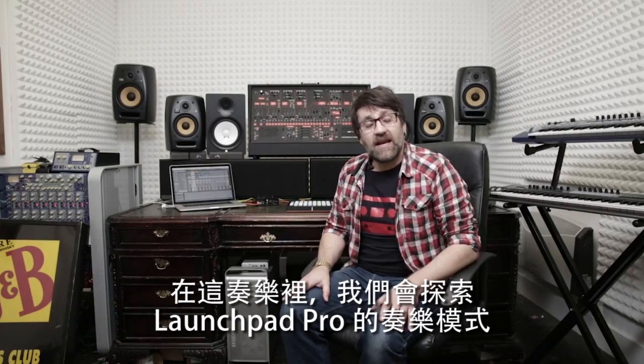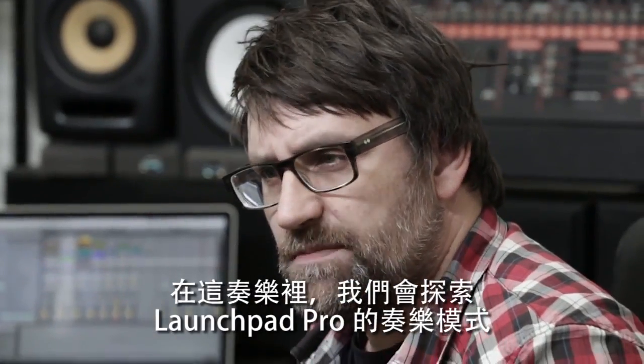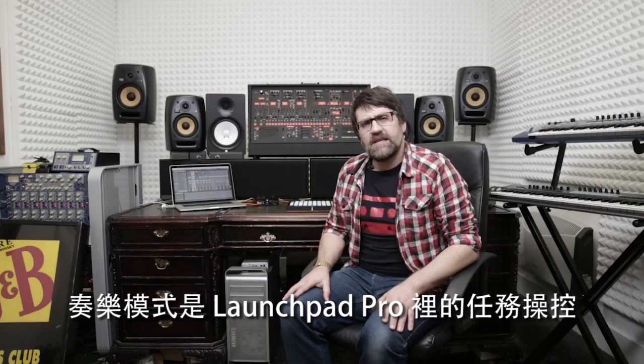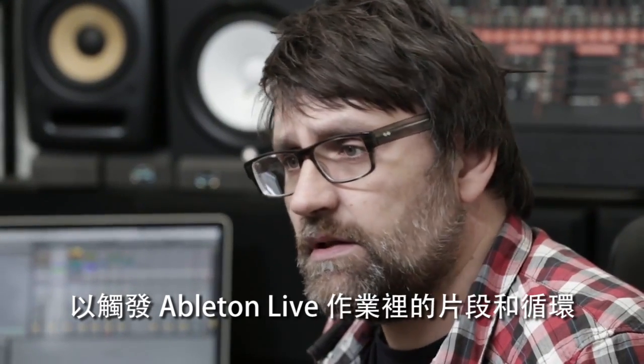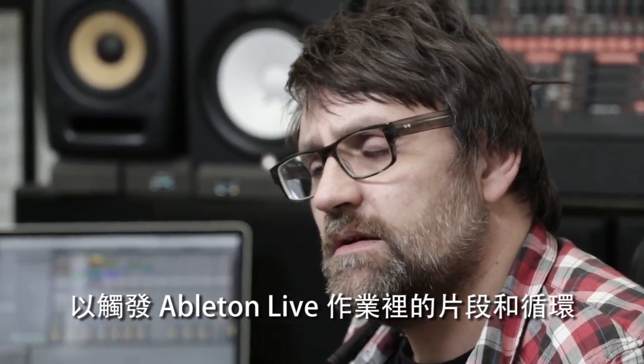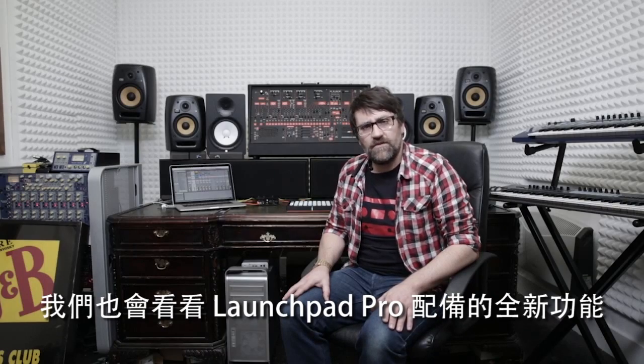In this section, we're going to explore the session mode of Launchpad Pro. The session mode is the mission control of Launchpad Pro. We're going to explore how we can use the 8x8 grid of buttons to trigger clips and loops in our Ableton Live set. And we'll also look at some of the brand new functionality that we have with Launchpad Pro.